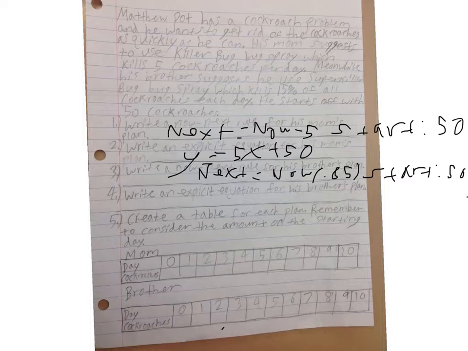Now, you're probably wondering why you multiply by 0.85 instead of 0.15. It's because the super killer bug spray kills 15% of all cockroaches, but we want to find how many cockroaches are left. So if 15% are killed, then 85% will remain. So that's how we get 0.85.